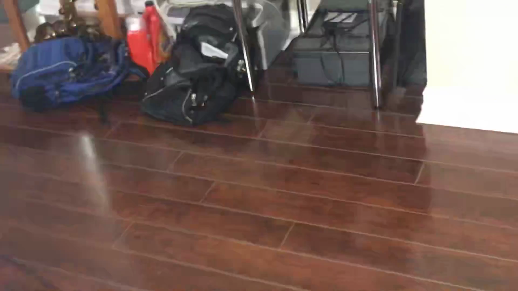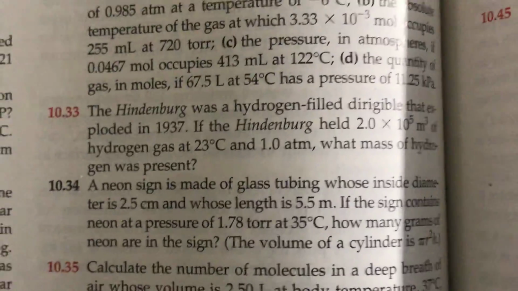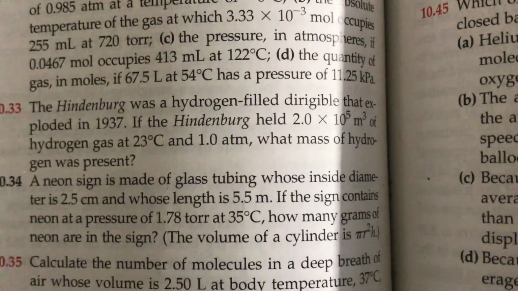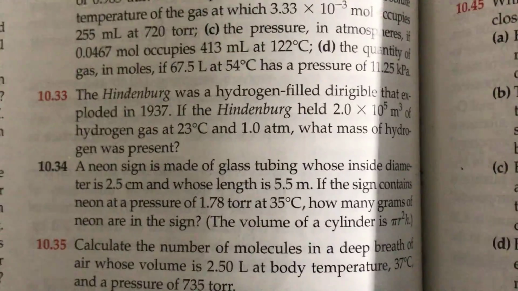So let me show you the 2 questions I'd like you to look at for homework. So they are 33 and 41. Is that what it is? Yeah, so 33 is this one. The Hindenburg was a hydrogen-filled dirigible that exploded in 1937. If the Hindenburg held 2.0 times 10 to the 5 meters cubed of hydrogen gas at 23 degrees Celsius and 1 atmosphere, what mass of hydrogen was present?